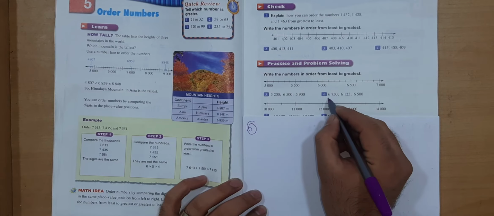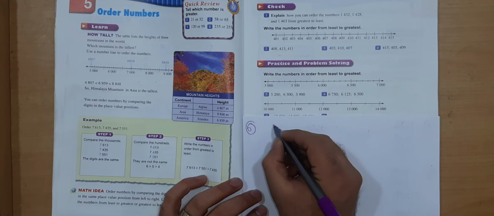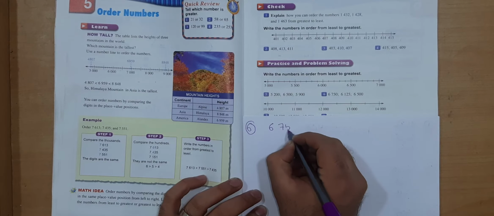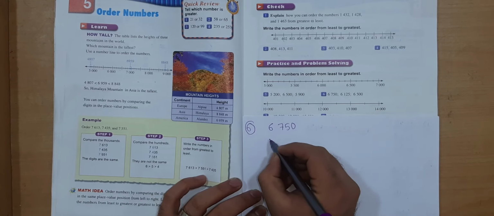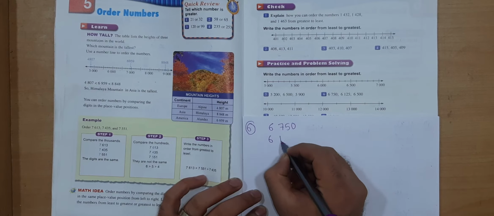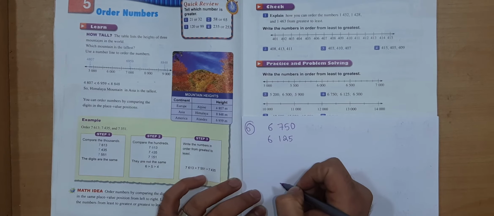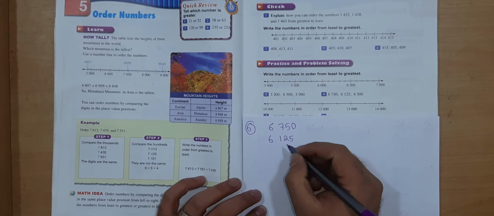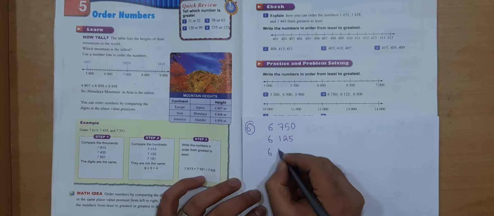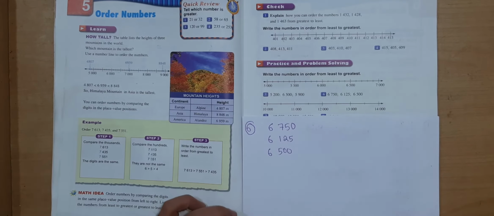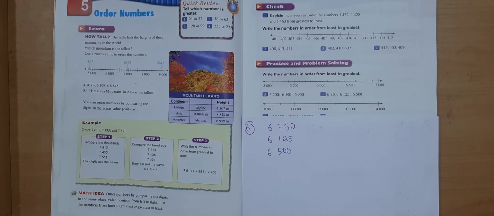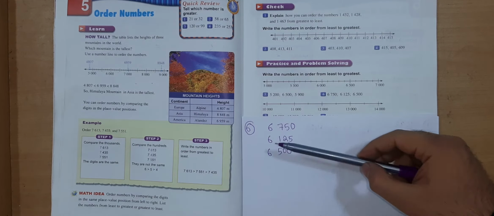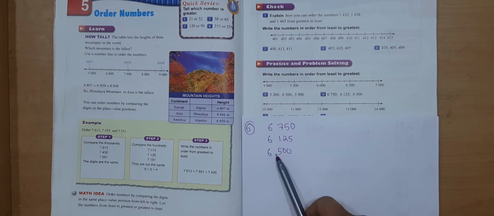The first number is 6,750. And then we have 6,125. And the third number we have 6,500. Remember, guys, as I told you, in order to order some numbers, you have to take a look at the first digits from the left, okay? And now look at the thousand spot. They're all equal. We've got 6 here, 6 here, 6 here.